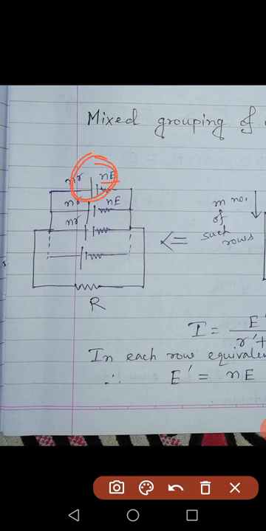In the same way for the next row, n cells are replaced by one cell having EMF NE. In that way how many cells did we consider here? M cells: 1, 2, 3, and so on up to the mth. Now these cells are in parallel. So for parallel, what is the equivalent EMF?